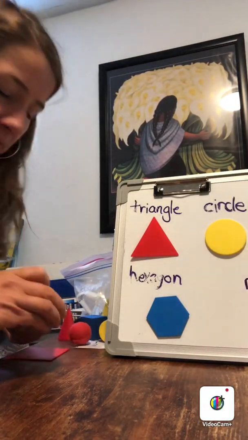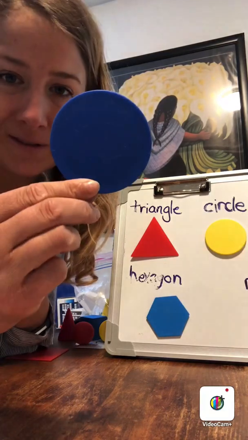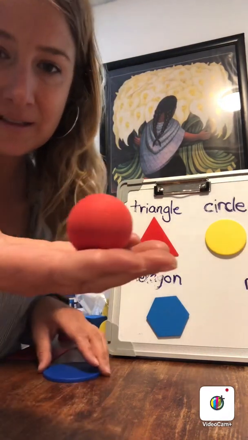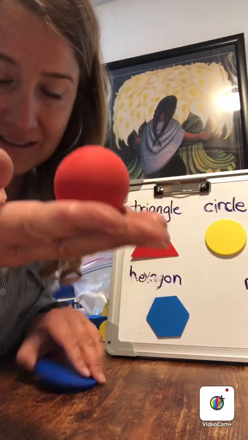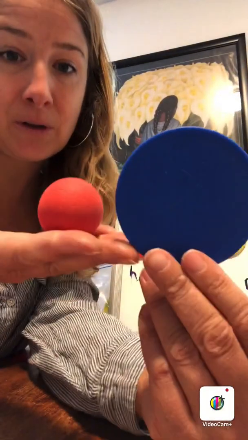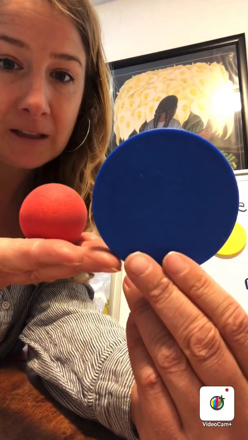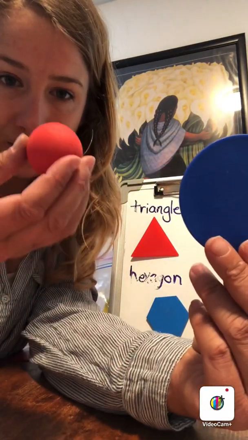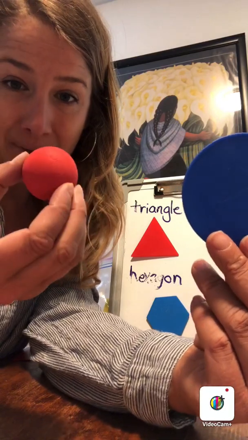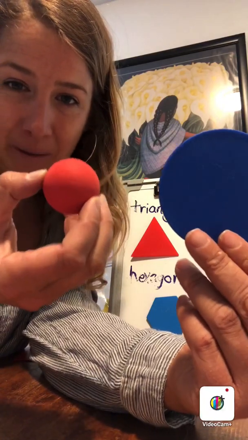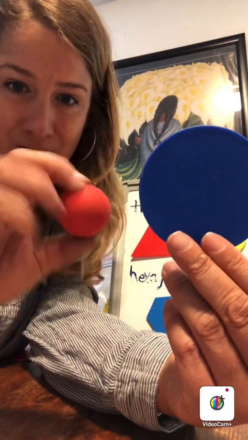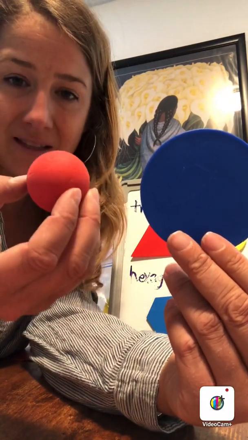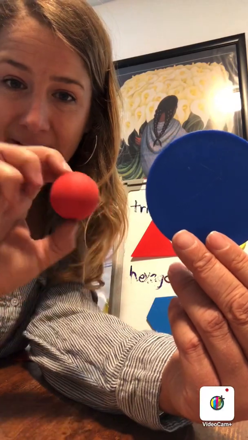So if I showed you this, we know this is a circle. But what about this? This is not flat, so it is not a circle, even though it looks like a circle, right? It's round like a circle, but I can throw it, I can catch it. I can't really draw it on a page, although I can try. So this is a 3D shape. This is called a sphere, okay? It's shaped like a ball.